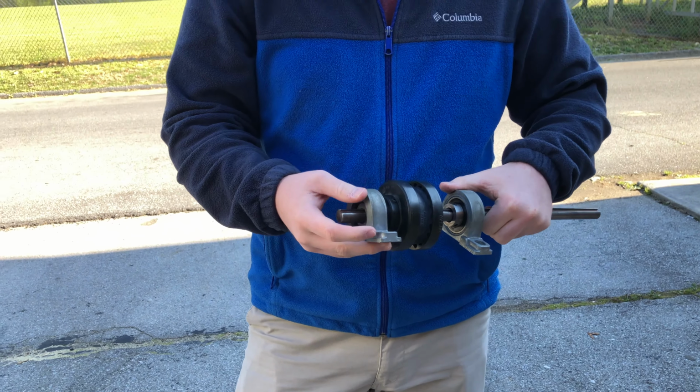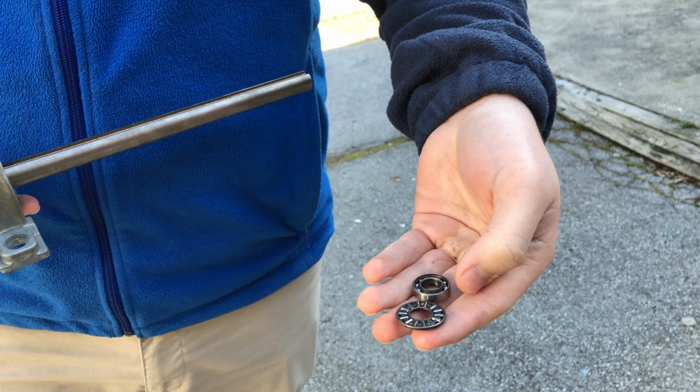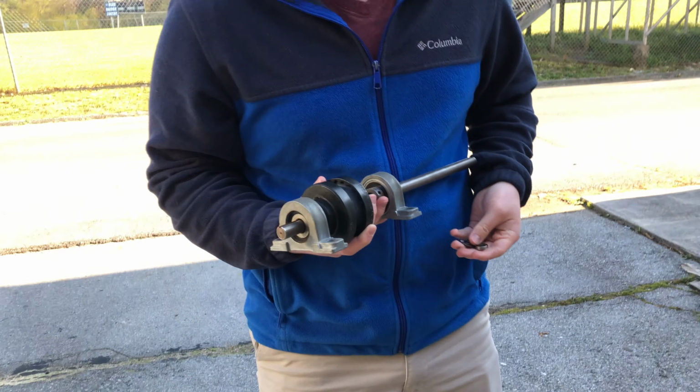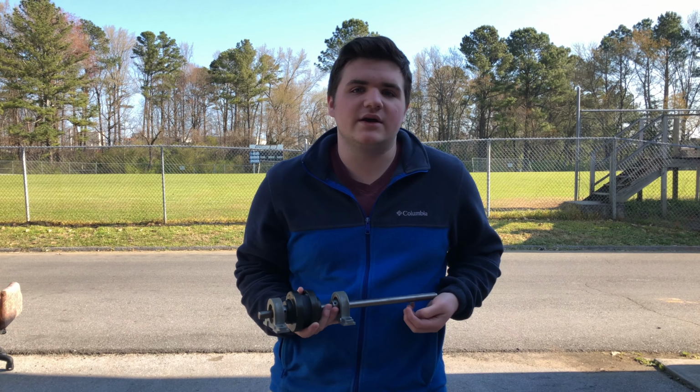There are several types of bearings. These are to reduce friction, and we also have other types of bearings. We have rollers and ball bearings here. Different bearings have different functions, but all in all, they're all bearings.